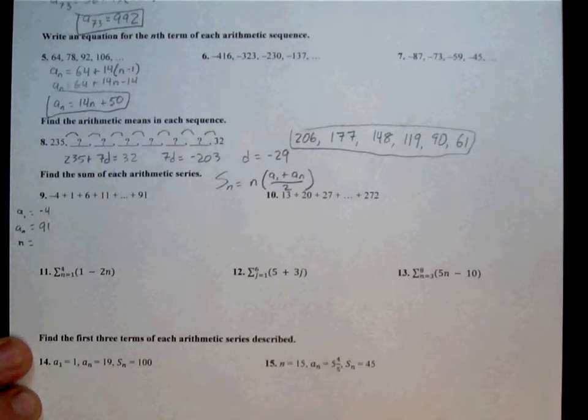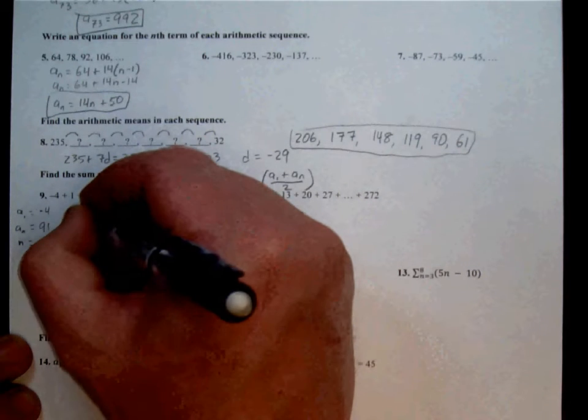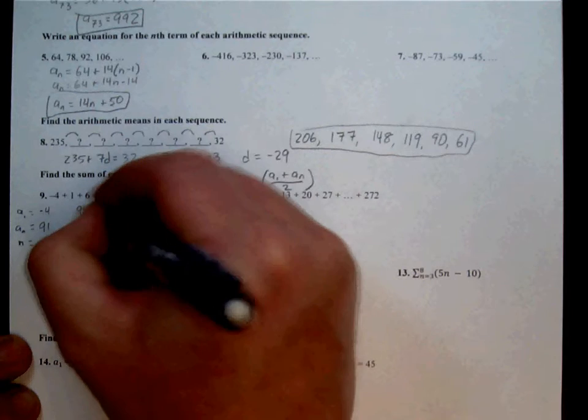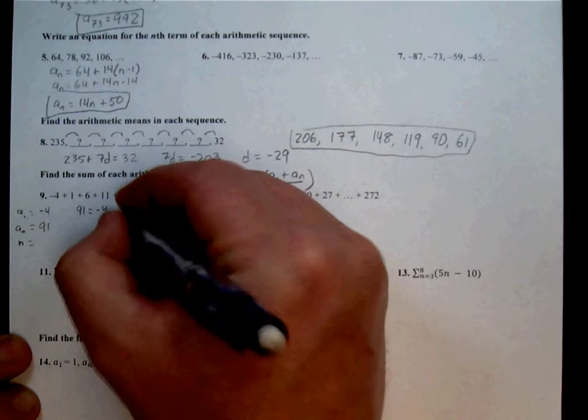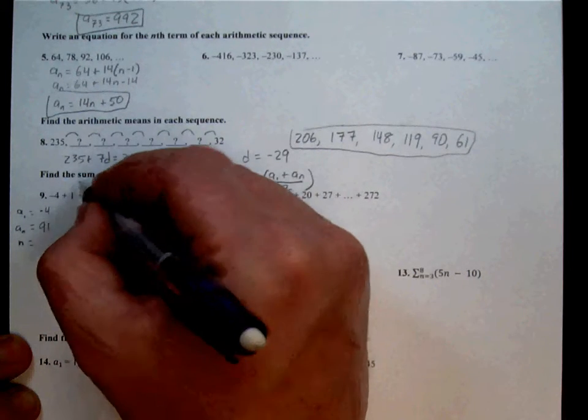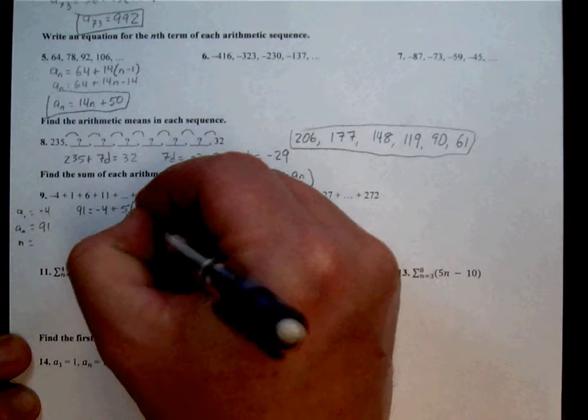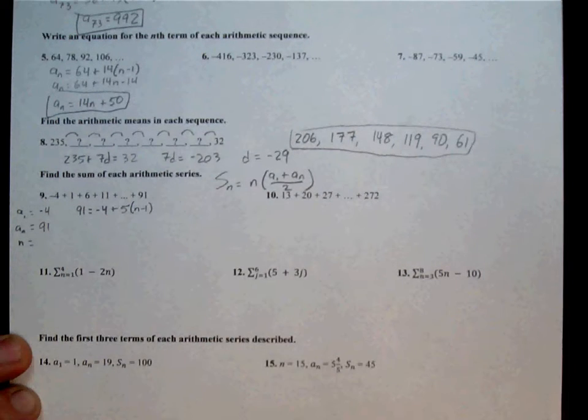So I have to first figure that out using my sequence formula from above. So my nth term was 91, my first term was negative 4. My d looks like I'm adding 5 every time, so 5 times n minus 1. So we'll do this to figure out what n is.